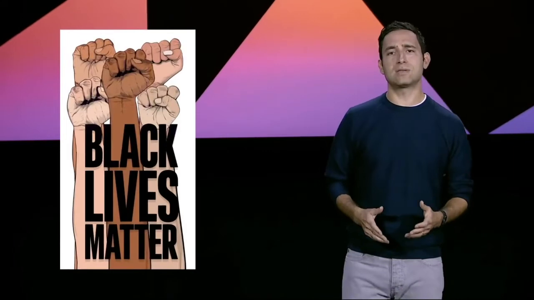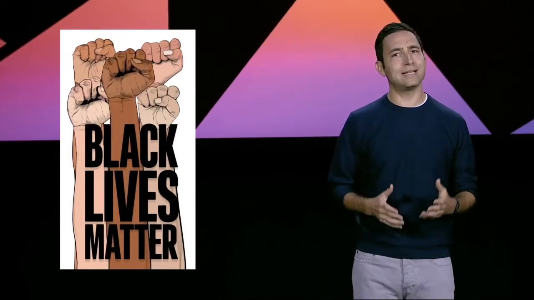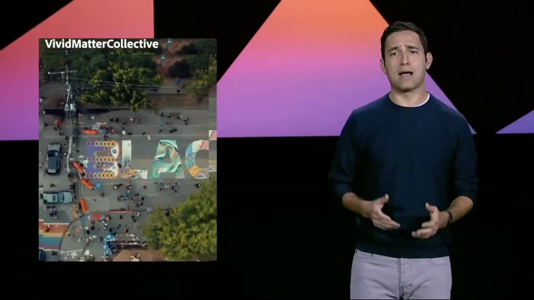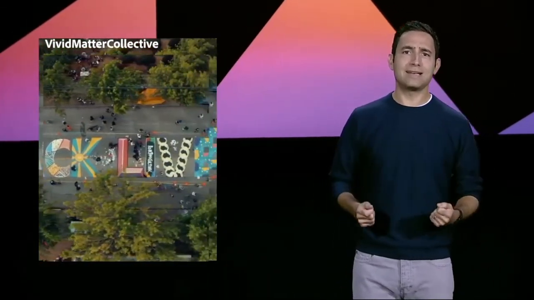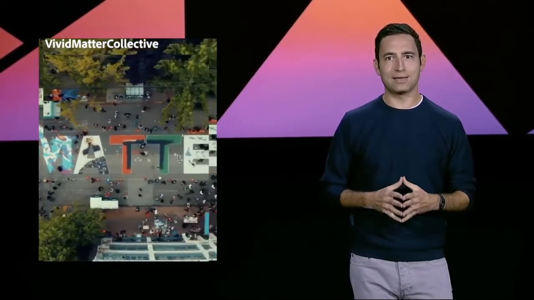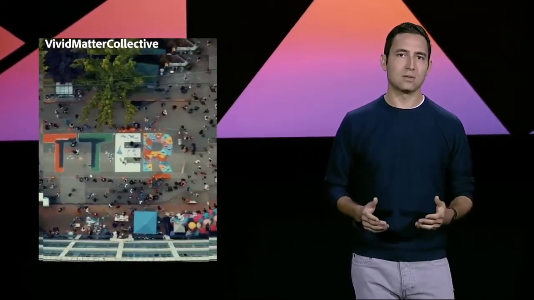This year has shown us the power in creativity to take action and to inspire others to act. The power of creation to shout our anger, to channel our grief, and to demand change. 2020 challenged us to be better people and push our creativity in ways we never expected. And the world, all of us, answered that challenge.